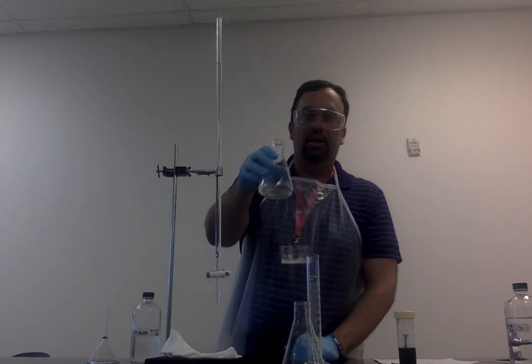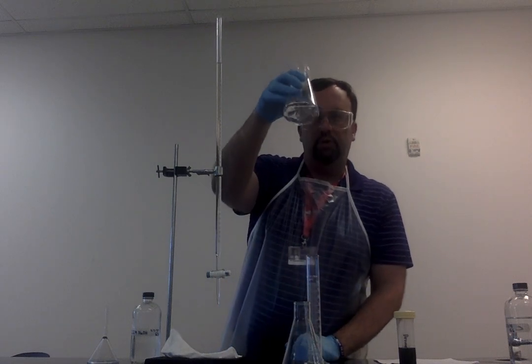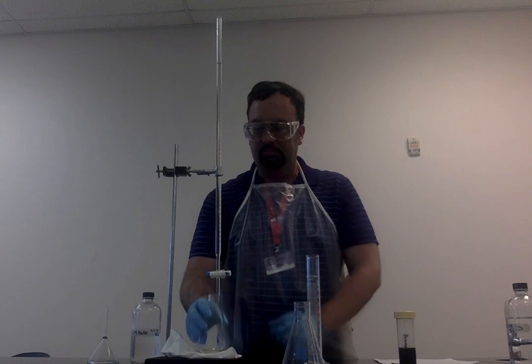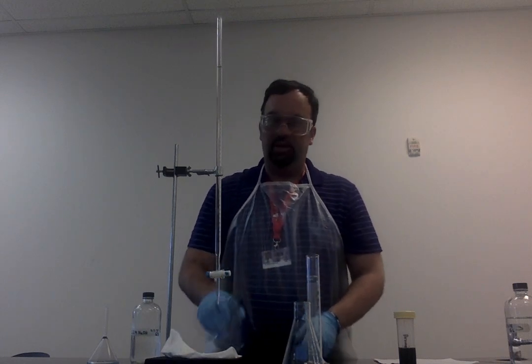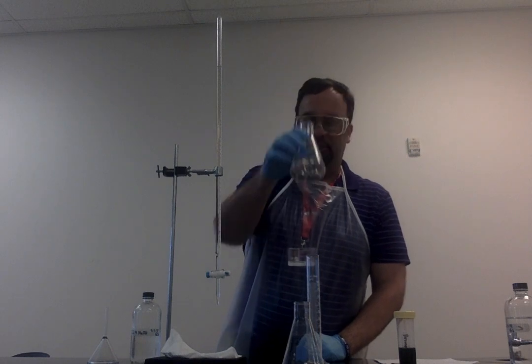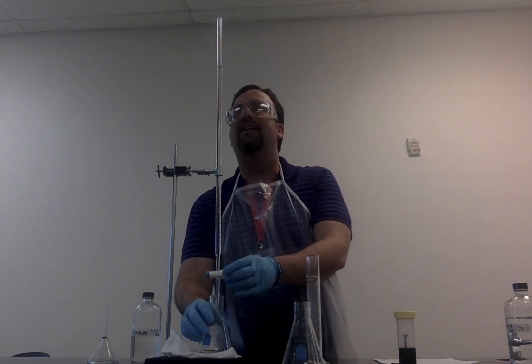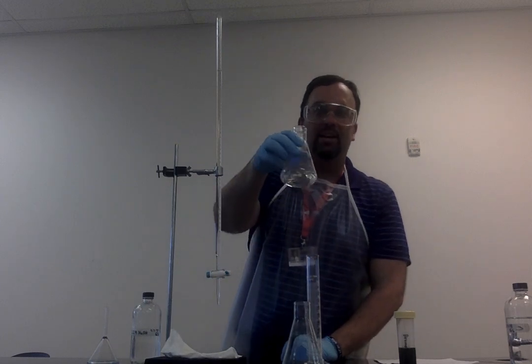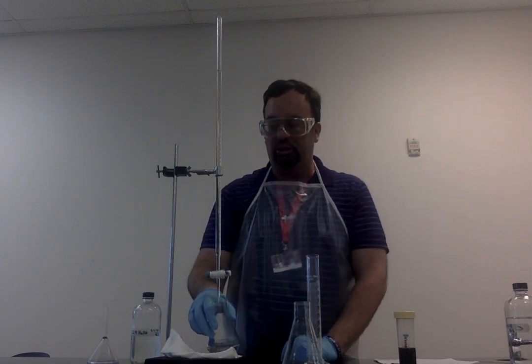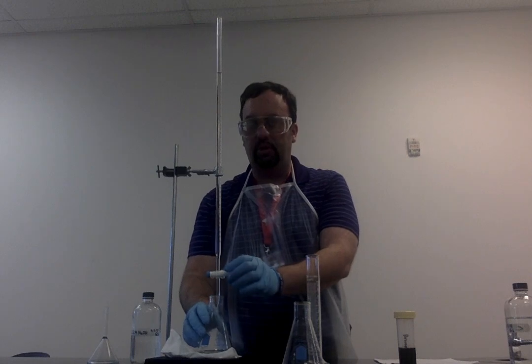Take it out, shake it up, still no color change. Add a little more, remove it, shake it up, still the same color. Now we're at 9 milliliters of base added. Again, there's no color change.